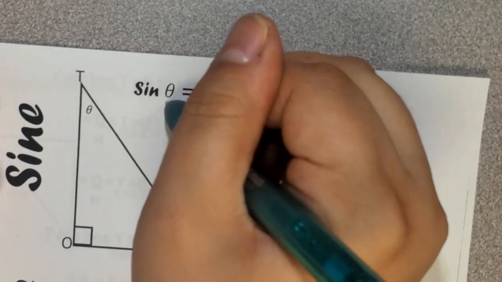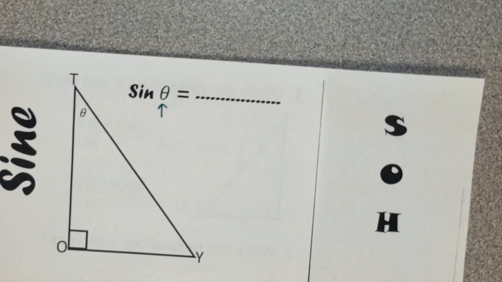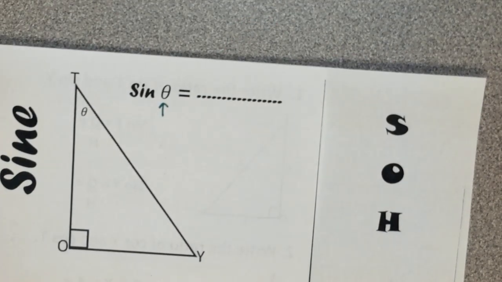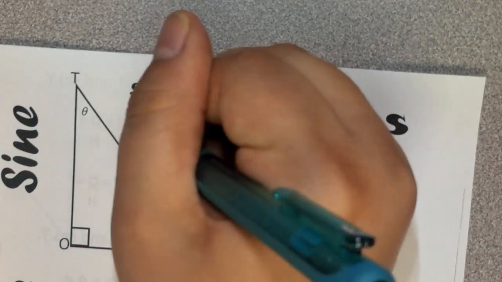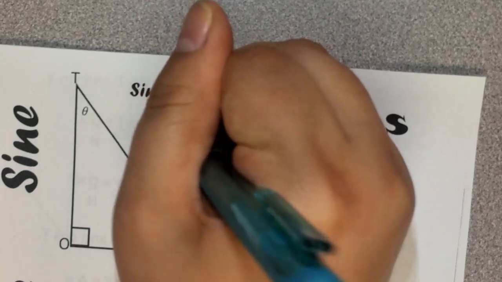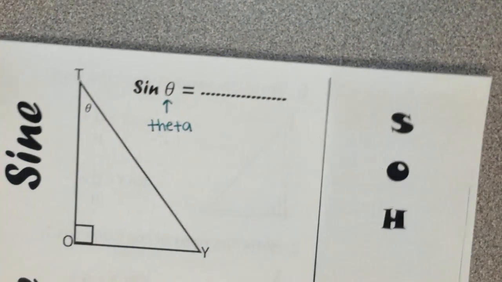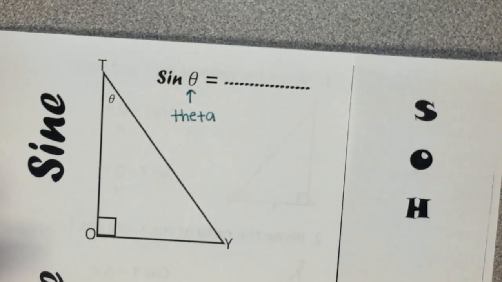This right here, everybody look at that. Does it look like a 0 to you? No. It is not a 0. It is a Greek letter. That letter is theta. Mathematicians use theta as a variable for an angle.